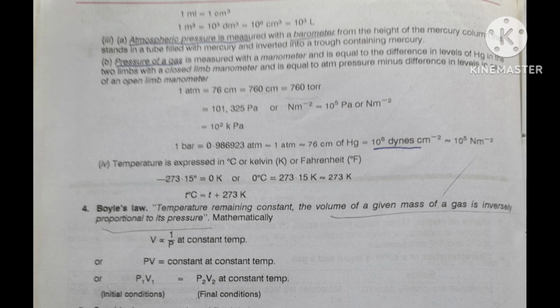that is equal to 76 centimeter of Hg, or you can tell 10 to the power 6 dynes per centimeter square. Correct? 1 bar is equal to 10 to the power 6 dynes per centimeter square, or you can tell equal to 10 to the power 5 Newton per meter square. All are related, and you can calculate it also. All have link.